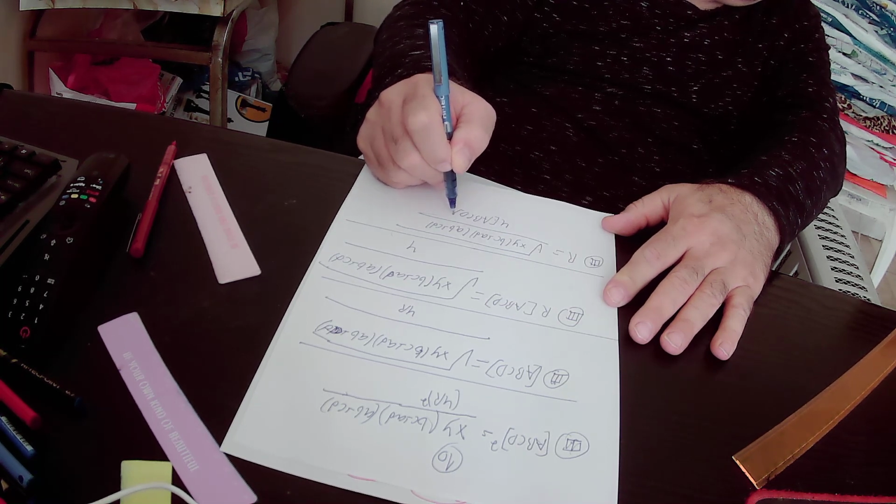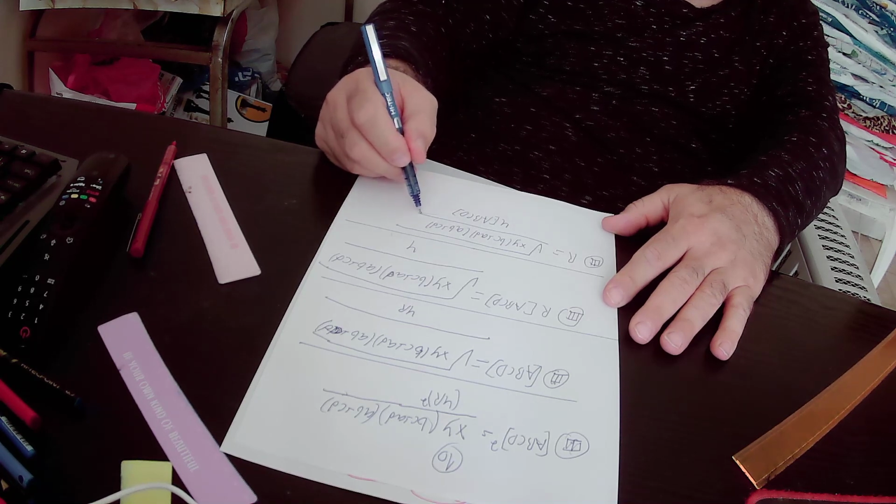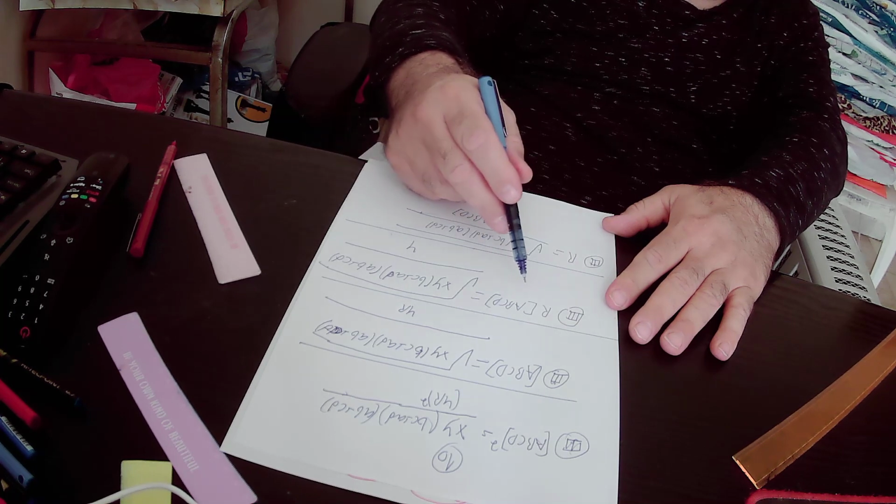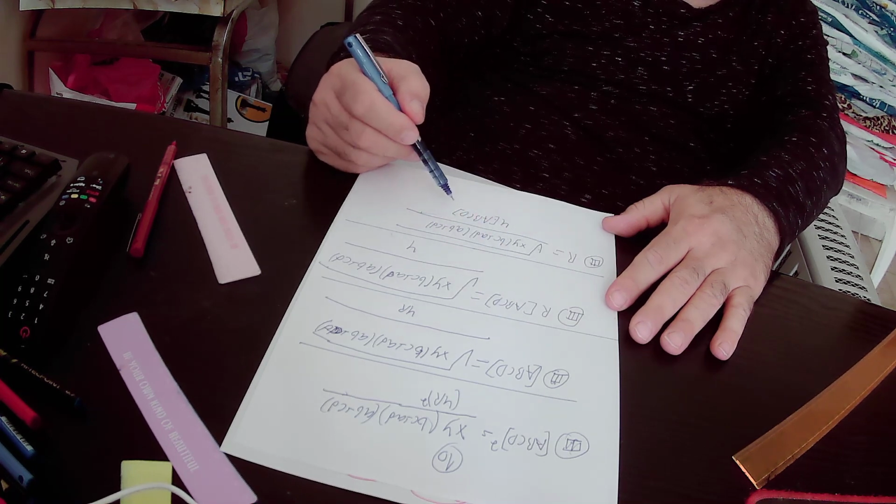This is the expression that we get after we divided equation number 3 by the area of quadrilateral ABCD.